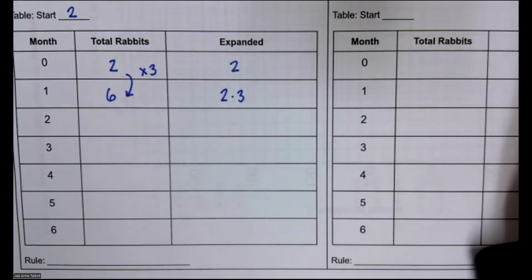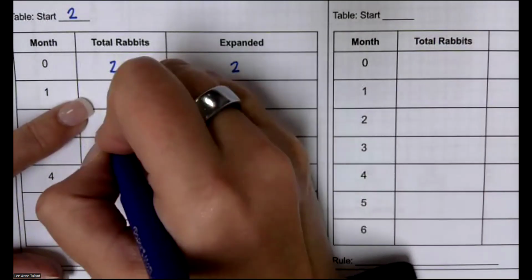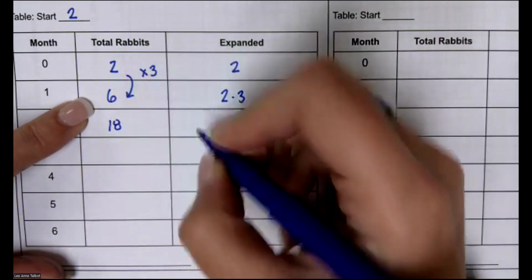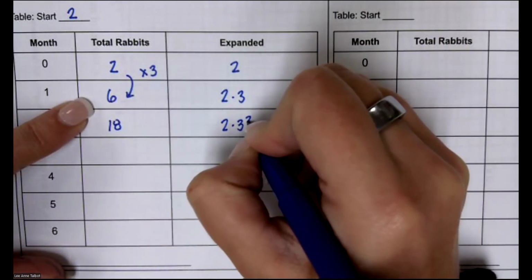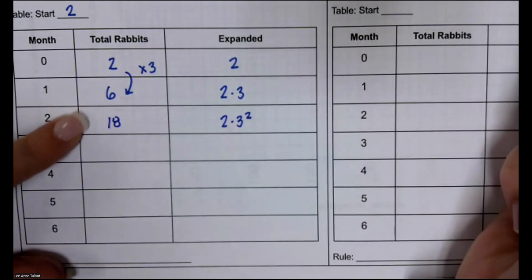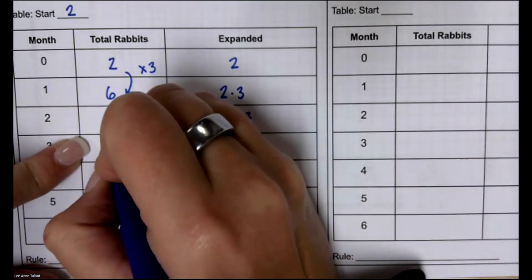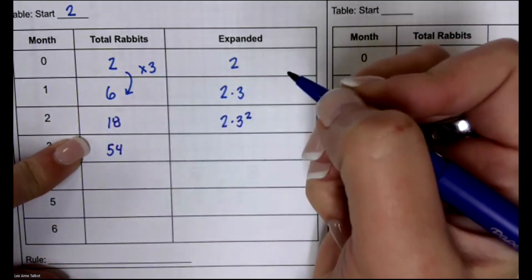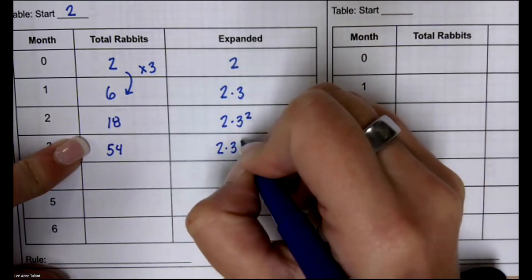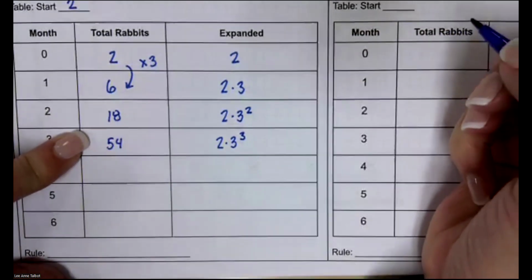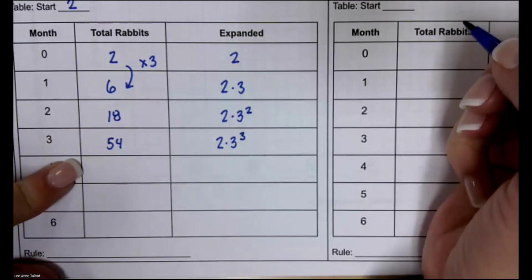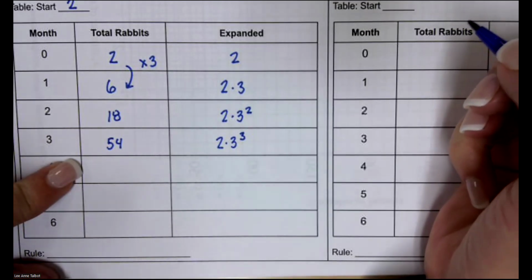And then I have to do some mental math. Okay. 6 times 3 is 18. 18 times 3 is 54. 150 plus 12, 162.